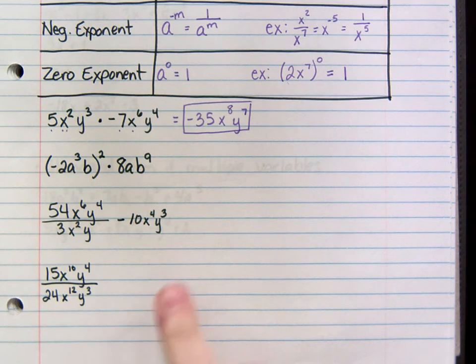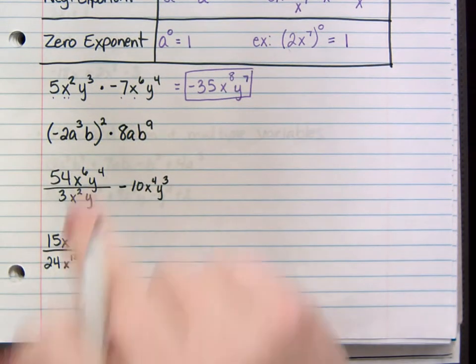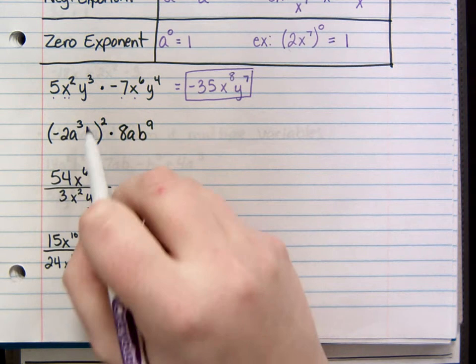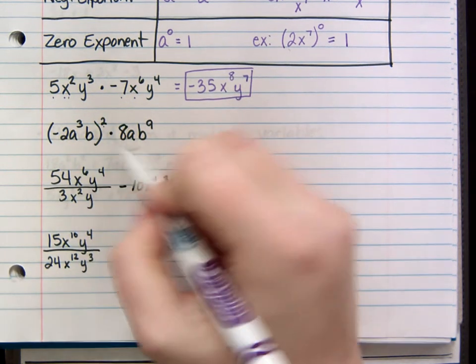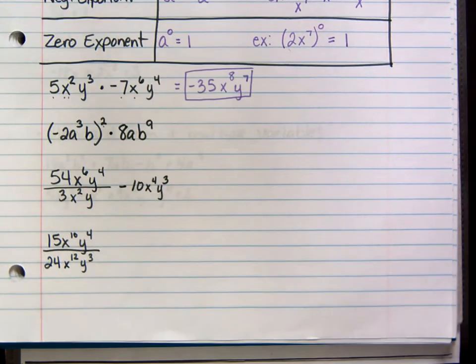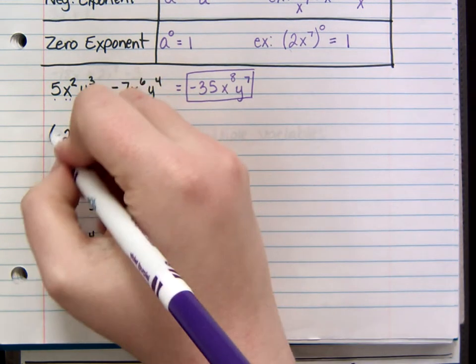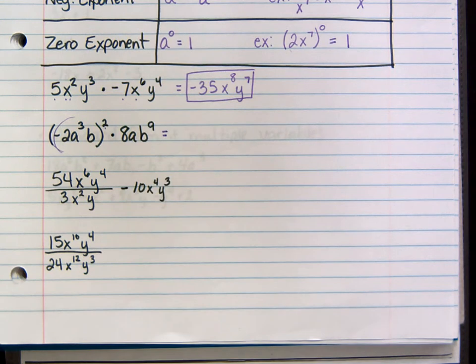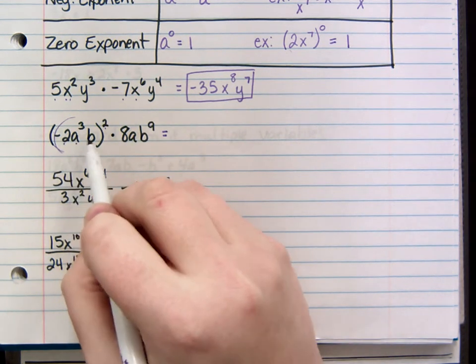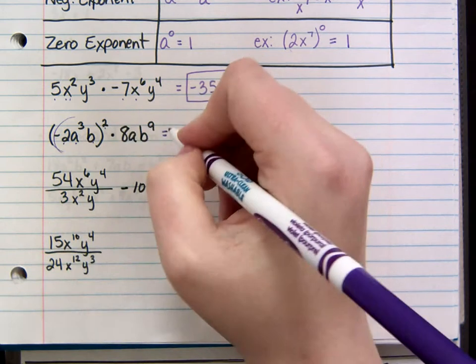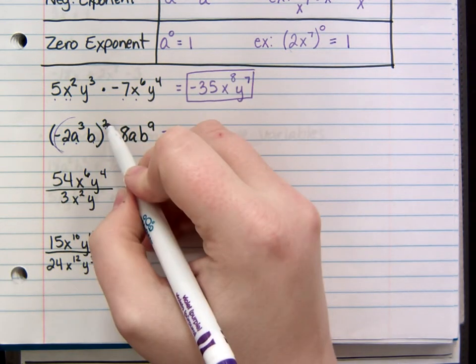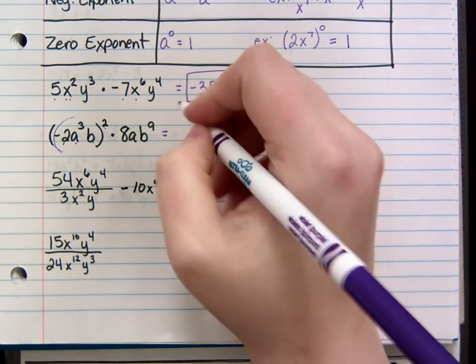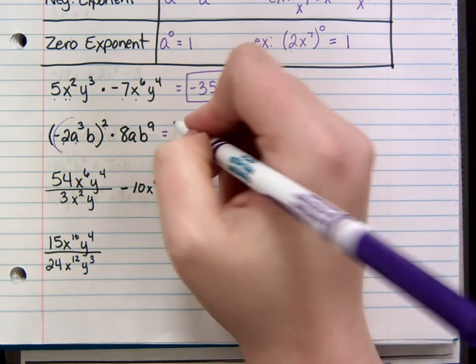Now, if there is more than one thing going on, for instance, this is raised to the 2nd power and we're multiplying, you still follow order of operations. And in order of operations, exponents come before multiplication. So I'm going to first raise that to the 2nd power. Now, I have to raise every piece to the second power. So for the first part, I'm going to have negative 2 squared. Well, that's negative 2 times negative 2, which gives me positive 4.